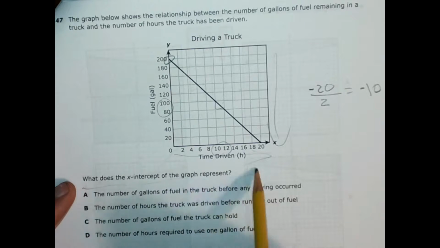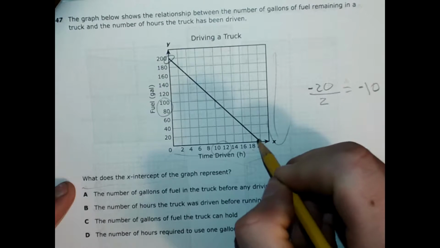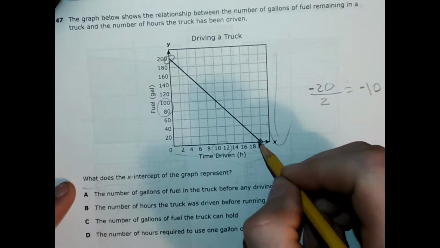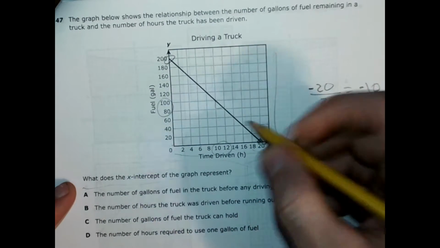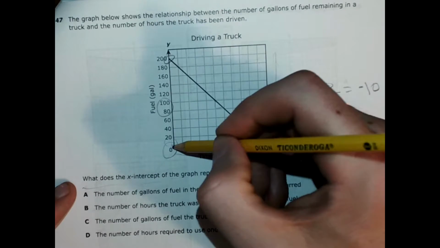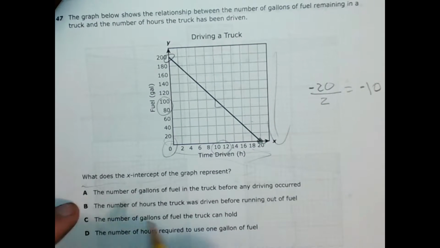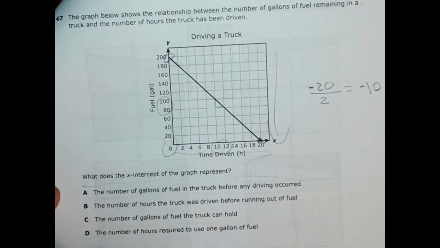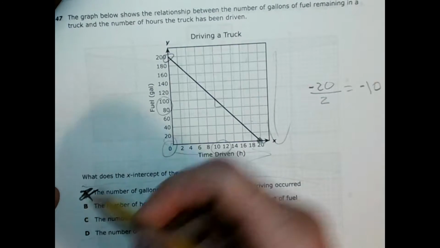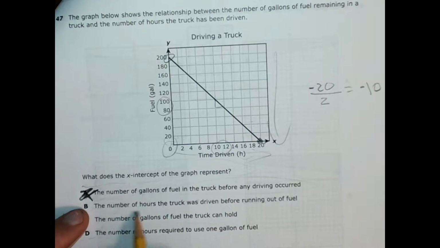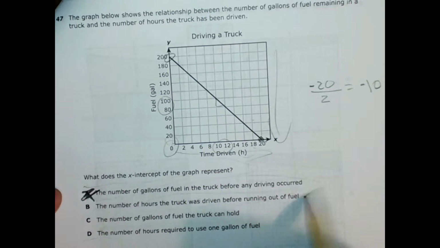But the question is about the x-intercept. This is the moment, the time index. After 20 hours, there is no fuel left in the tank. So let's find an answer choice that matches that. Before driving occurred, that is the y-intercept up here. The number of hours the truck was driven before running out of fuel, that looks to be correct.